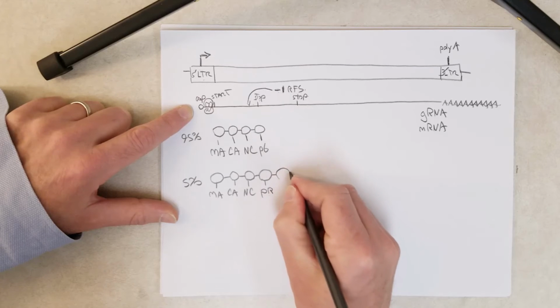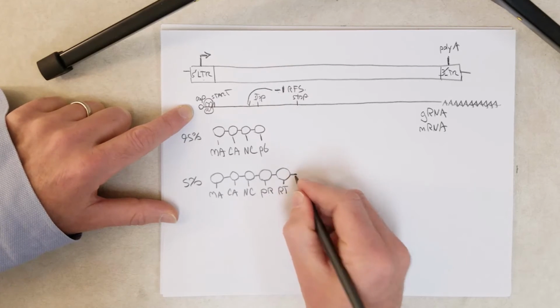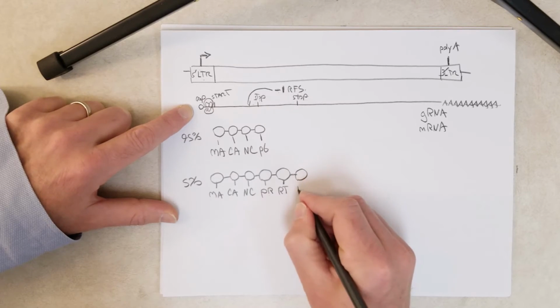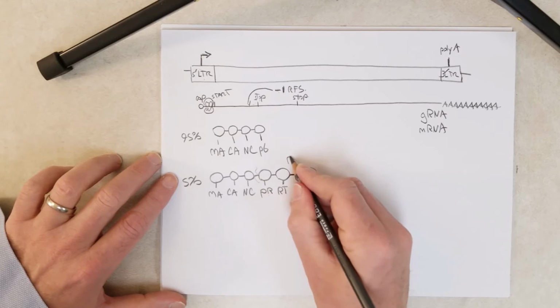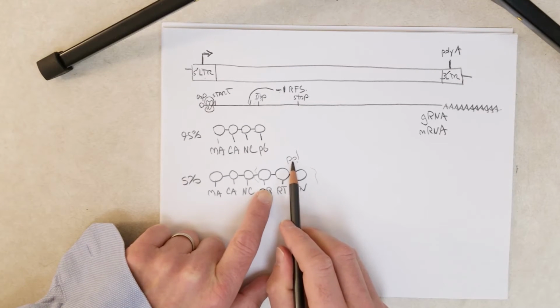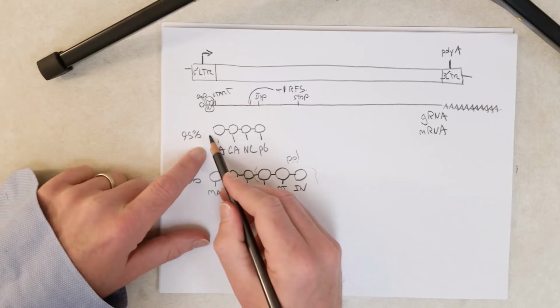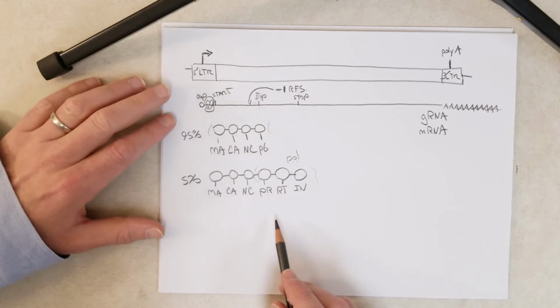PR for protease, RT for reverse transcriptase, and IN for integrase. Now these right here are the proteins made by that pol gene. These right here, these 4 and these 3, are the GAG associated proteins.